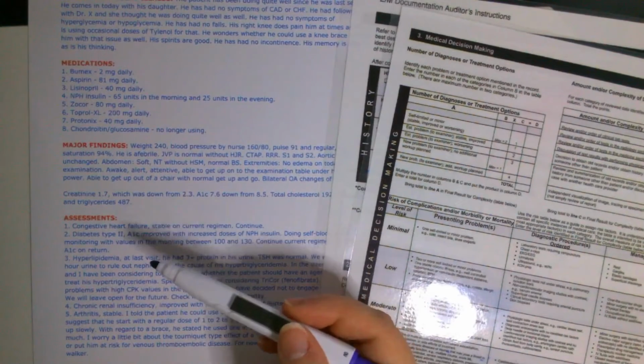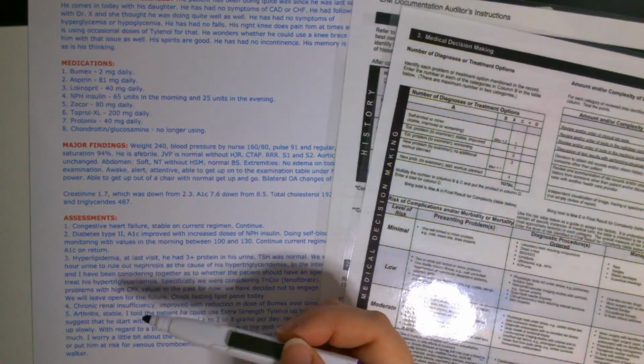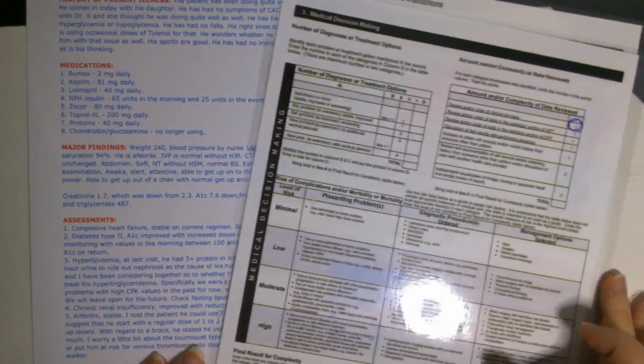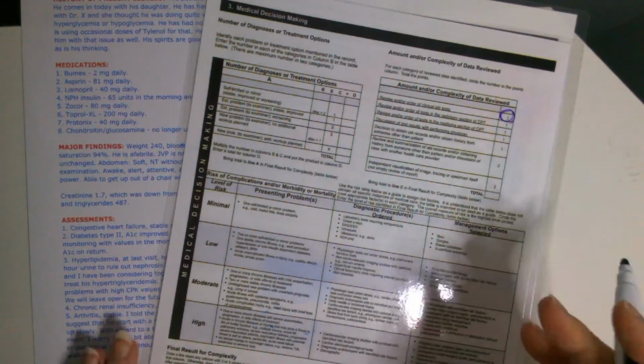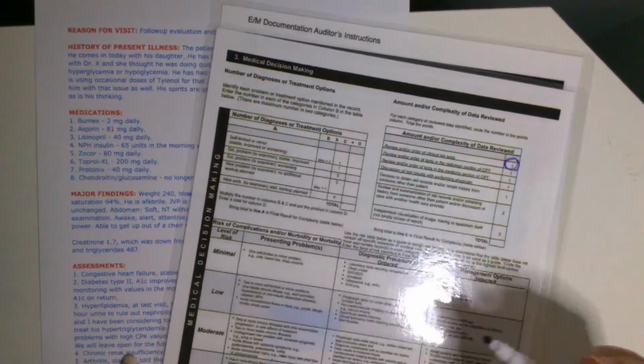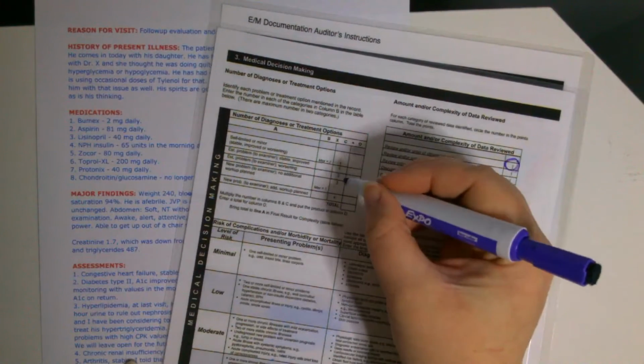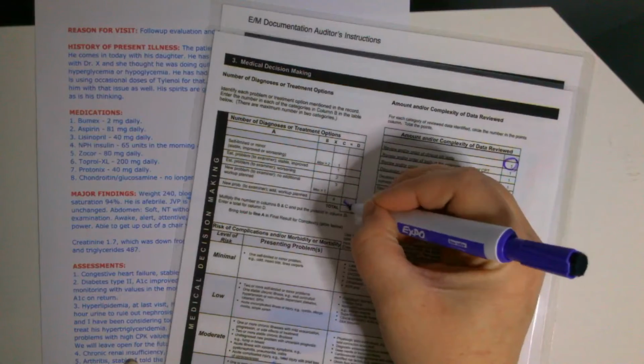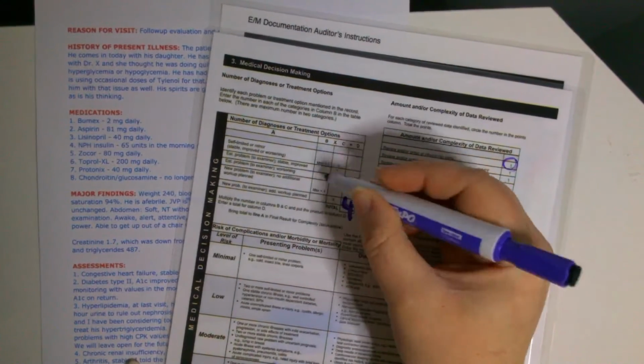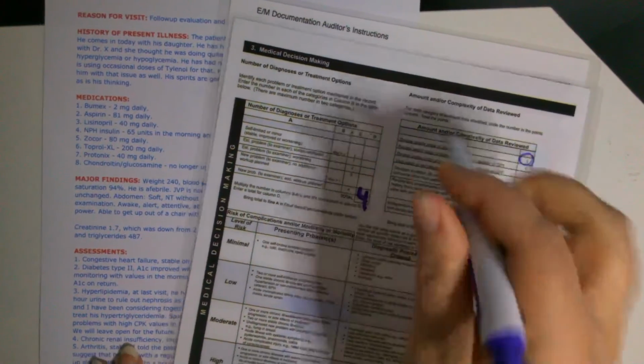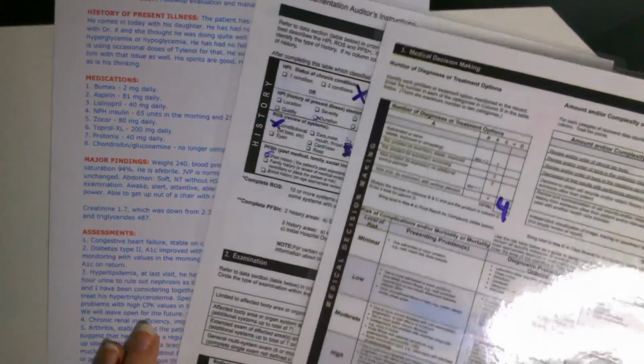We have congestive heart failure, diabetes, hyperlipidemia, chronic renal insufficiency, arthritis. So assuming that these are all established conditions, because it sounds like this is an established patient, they're coming in for follow-up, we have at least 4 here because we have established problems. It looks like most of these are stable or improved, at least at first glance.